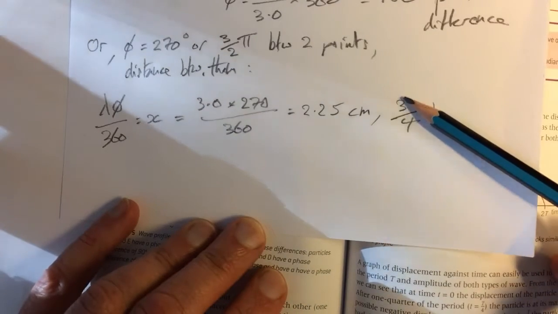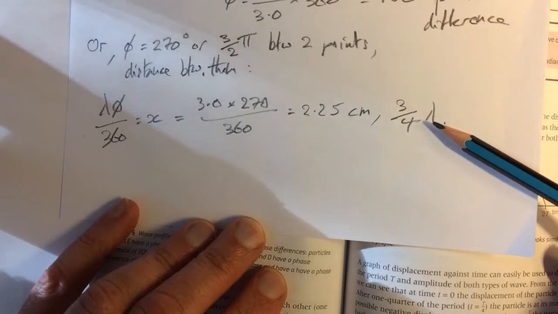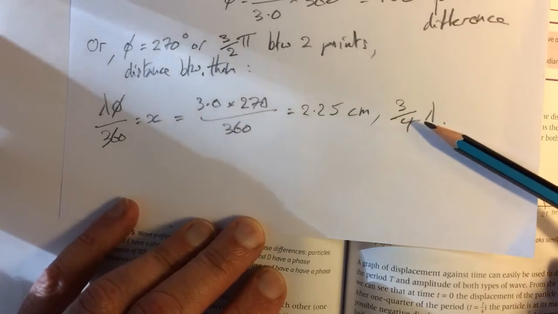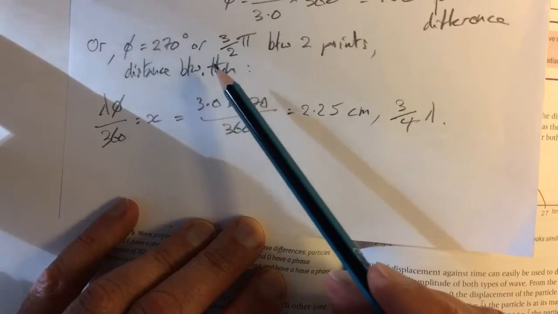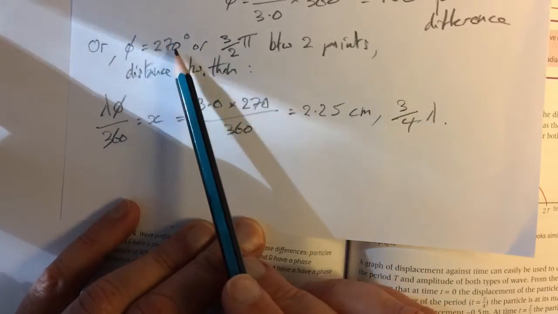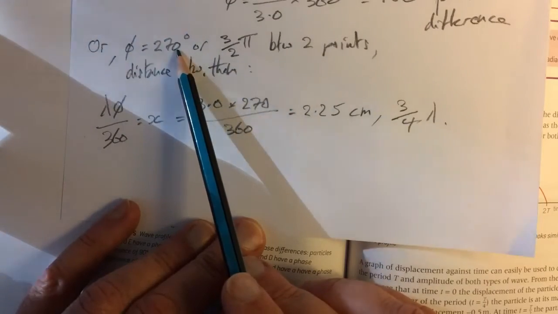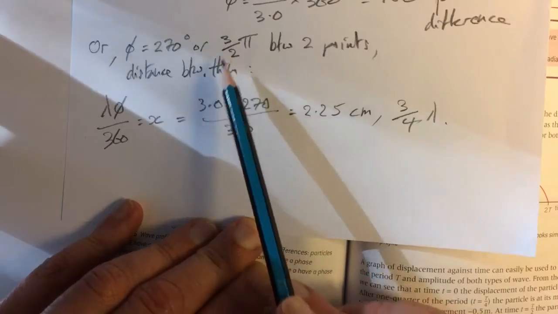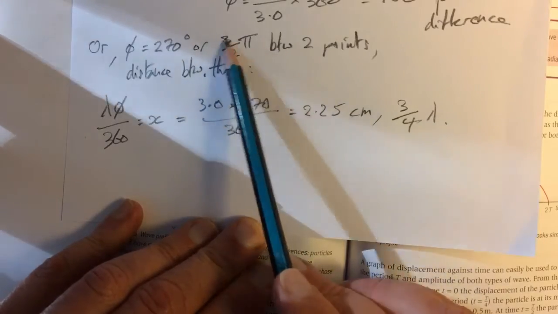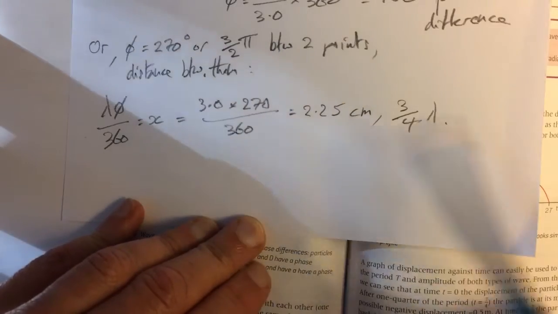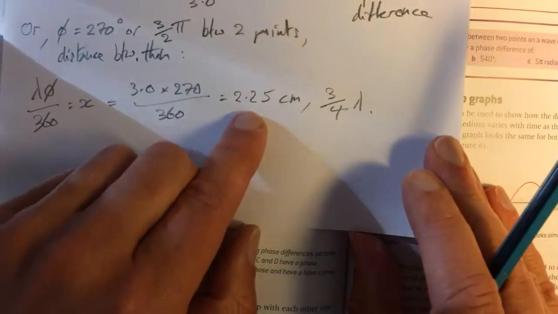In other words, that's 3/4 of a wavelength. If they're 270 degrees out of phase, that's 3 pi over 2, same thing, between the 2 points, then the distance can be this.